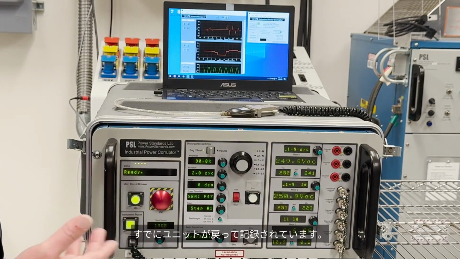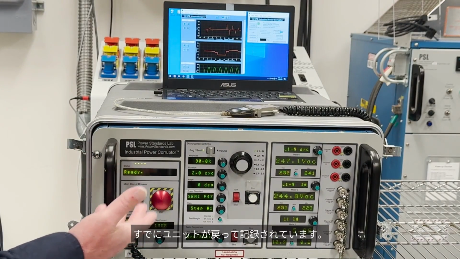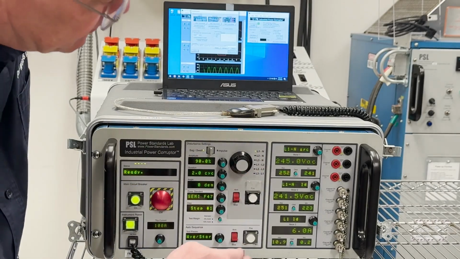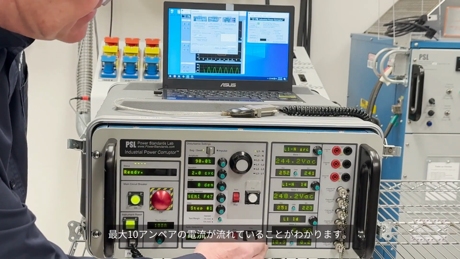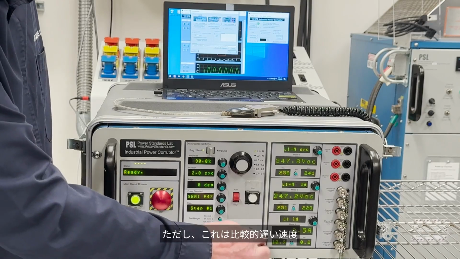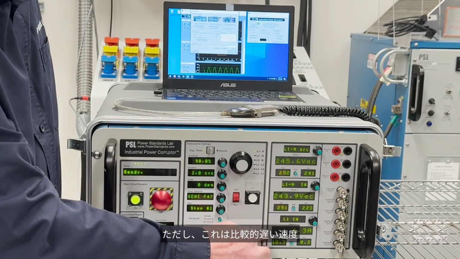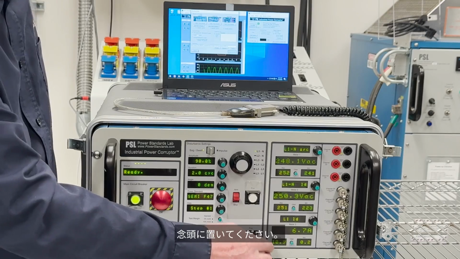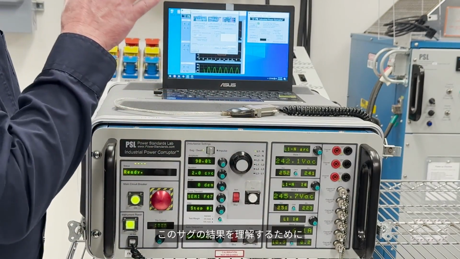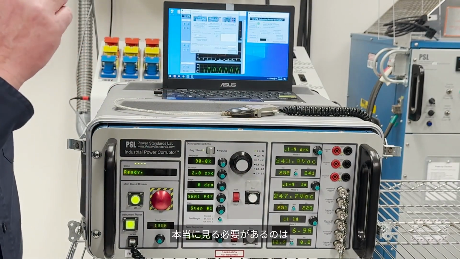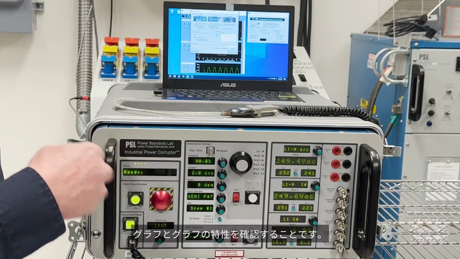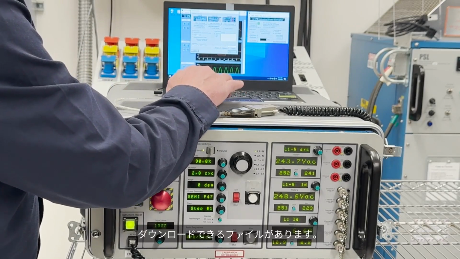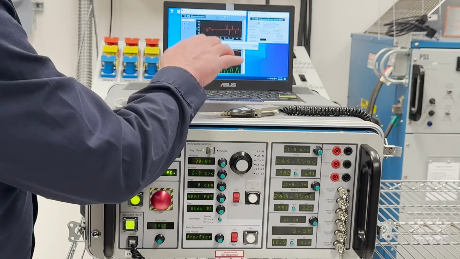And already, let's look. The unit is returned, it's recorded, but let's look at what we see also on the front panel here. We can see that there's been a 10 amp draw maximum, but remember this is a relatively slow recording, an RMS recording. What you really need to look at is the graph and the characteristics of the graph to understand what the consequences of this sag were. So with that, I already have some. We can begin the download up here.